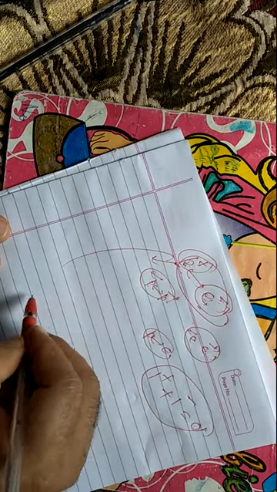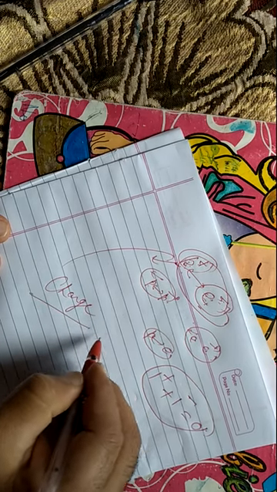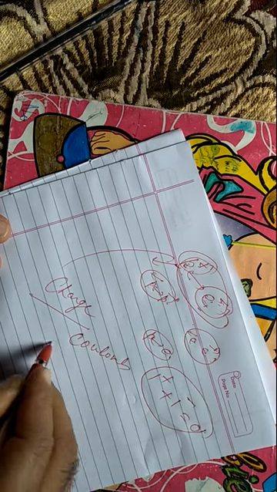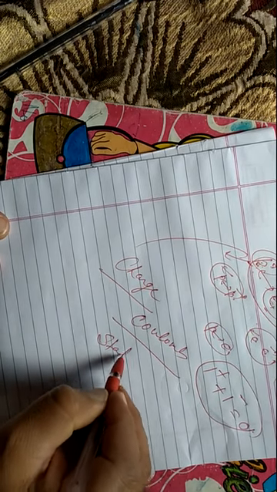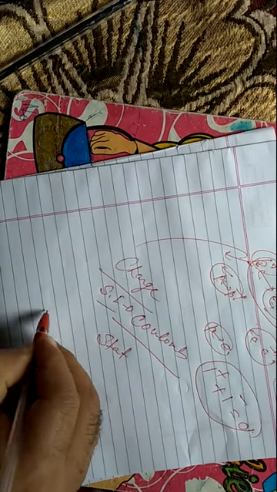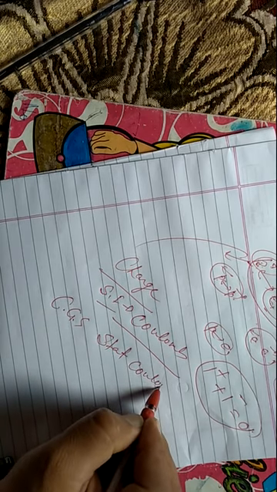So now I am going to tell you about charge. It is measured in coulomb, named after the scientist. Charge is measured in coulomb. Next, you have to write: this is the SI unit, friends, and the CGS unit is stat coulomb.